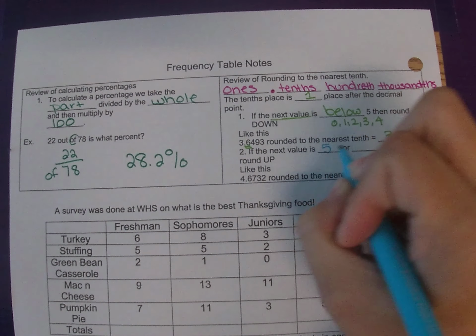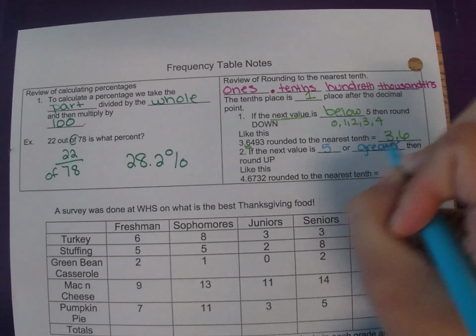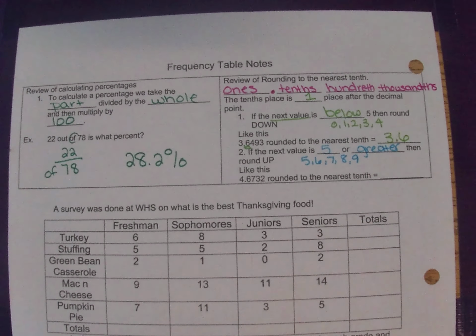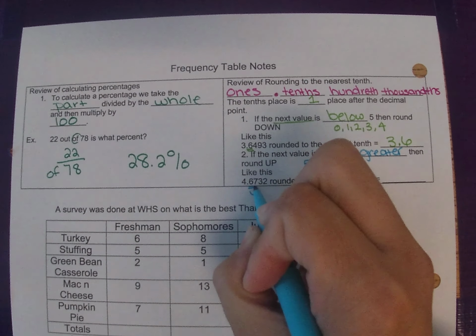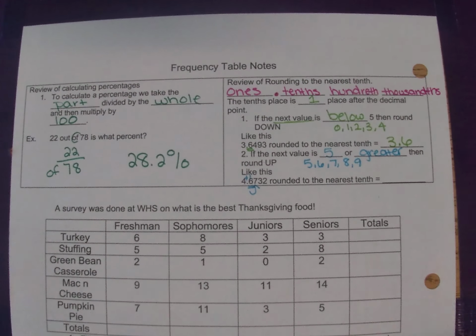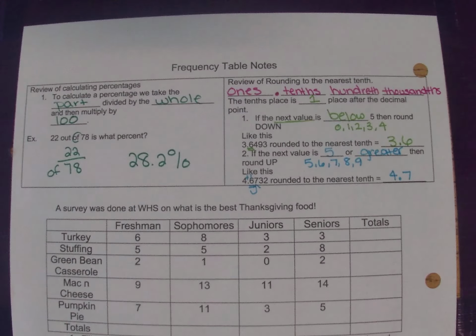Okay, if the value is 5 or greater, which means it's 5, 6, 7, 8, or 9, then you're going to round up. So if I look at the tenths position and I look at the number right after it, that's a 7. That's 5, 6, 7, 8, or 9. So that means increase that 6 by 1. So this would go to 4.7. If you still are not sure how to do that, that is something you need to make sure you're figuring out. You can let me know if you need me to provide you with some additional things. I have some videos you could watch.